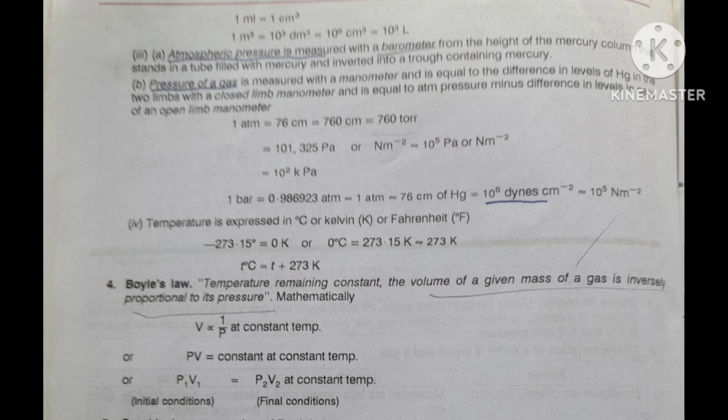Atmospheric pressure is measured with a barometer from the height of the mercury column that stands in a tube filled with mercury and inverted into a trough containing mercury. Okay, this question is asked.